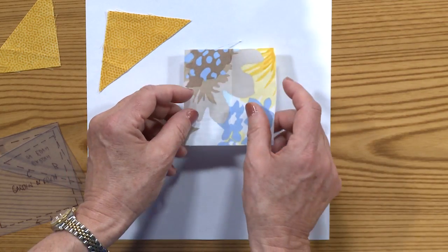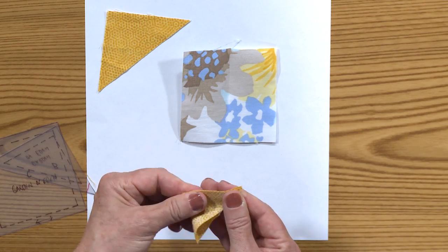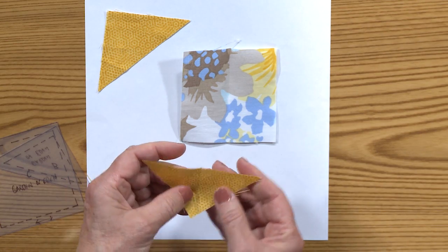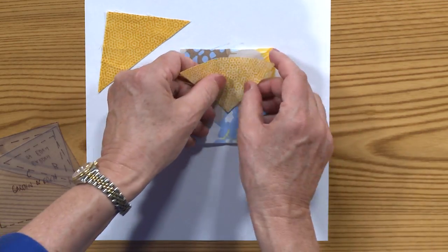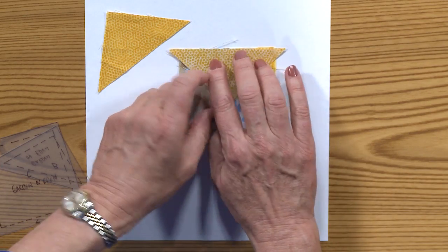This is our C patch, then we can crease our B patch, and use those center lines to line them up, which I've done, and it works okay, but things can shift, and those folds can be hard to see. As you get to more complicated shapes, this doesn't always work.